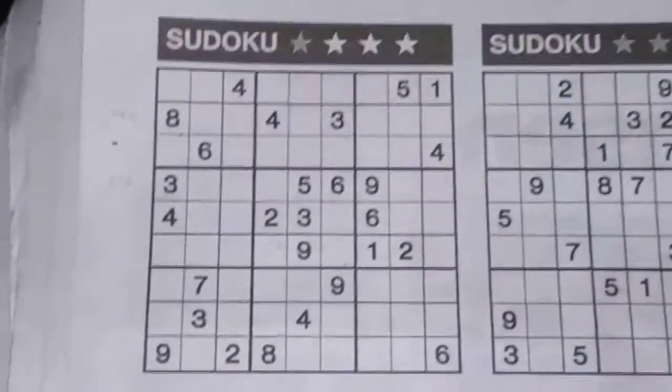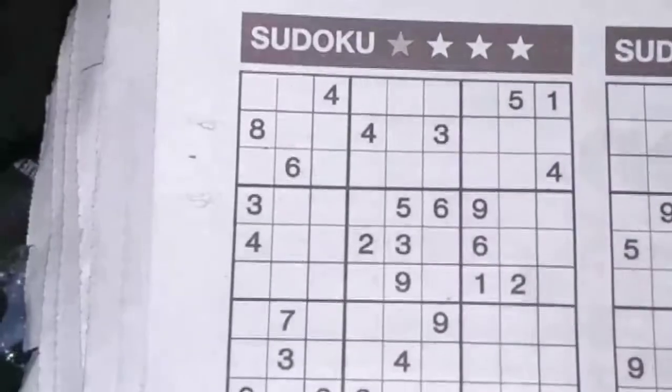We have here five extra Sudokus: Sudoku with 1 star, 2 stars, 4 stars, a binary, and a tectonic. The first one, we will start.